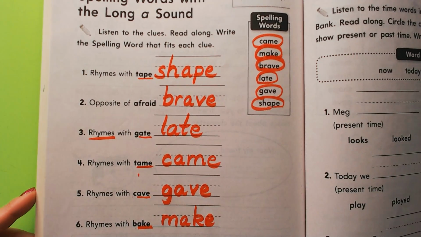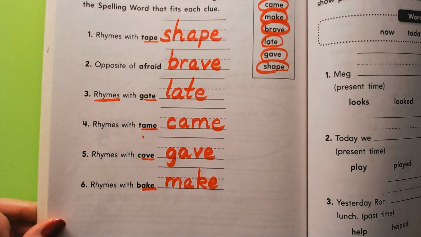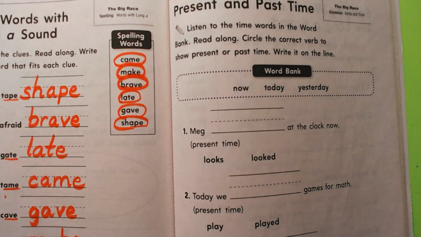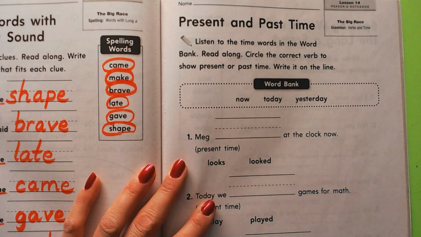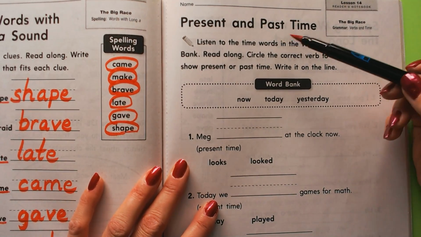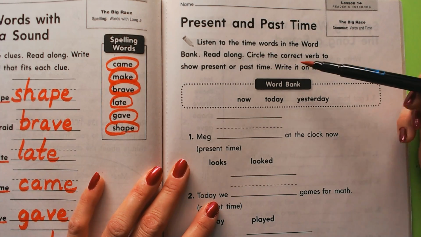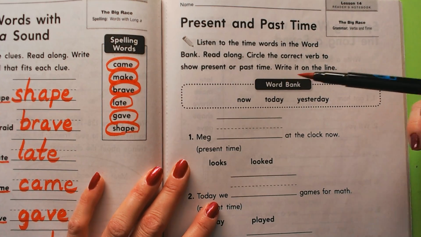So that was our spelling words with the long A sound on page 204. Okay, now we're going to work some more on our present and past time. It says listen to the time words in the word bank. Read along and circle the correct verb to show present or past time.